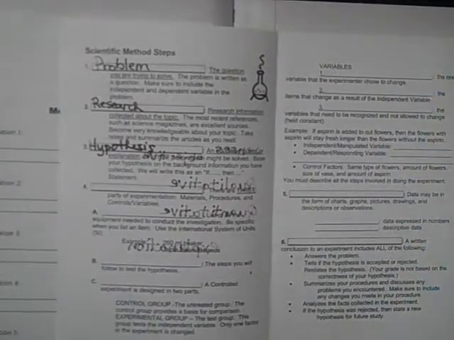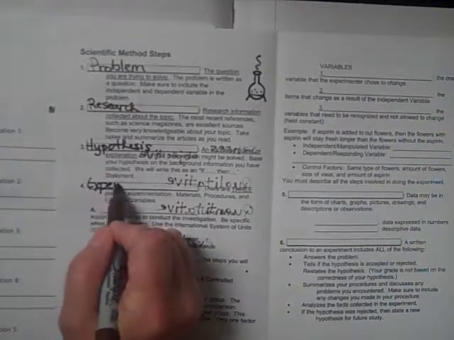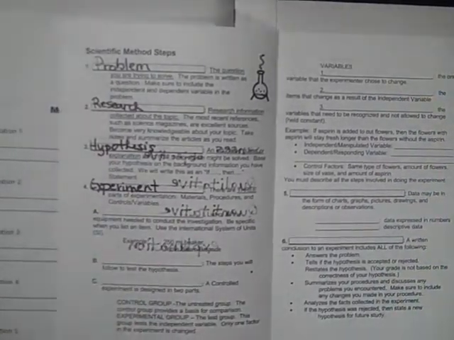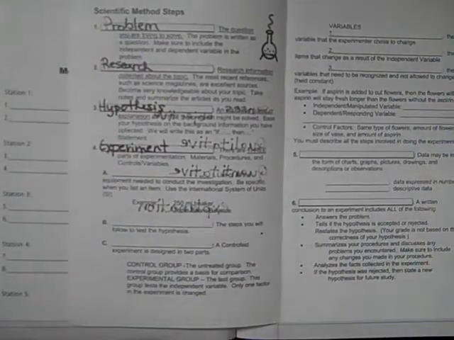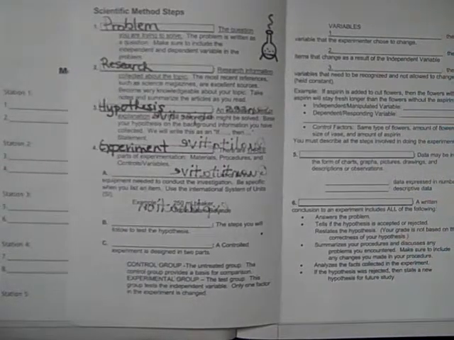Next, you're going to have experiment. The experiment part of your project is going to be where you talk about what materials you need, step-by-step details of the procedure.